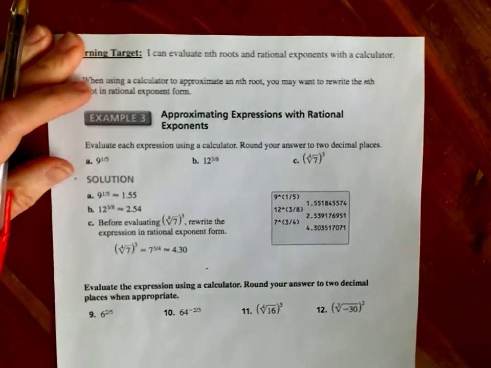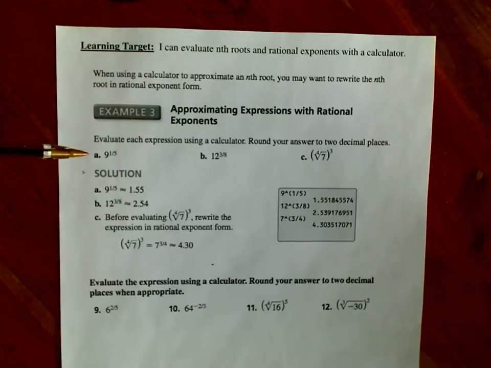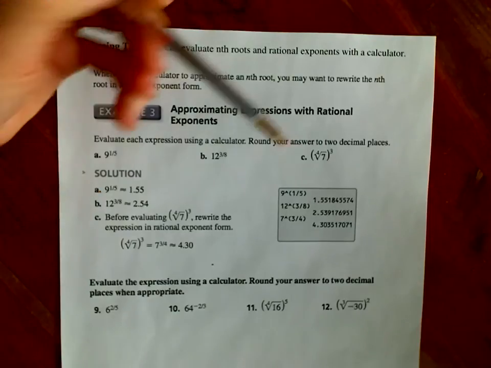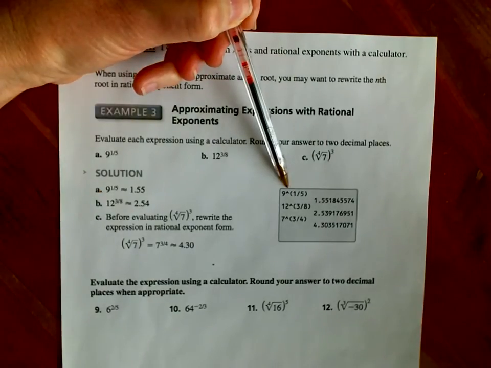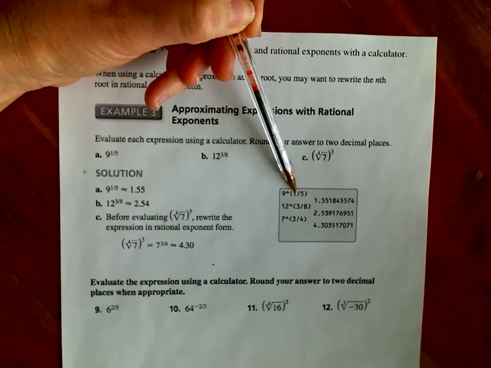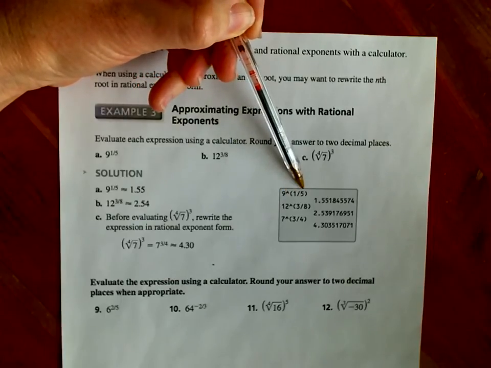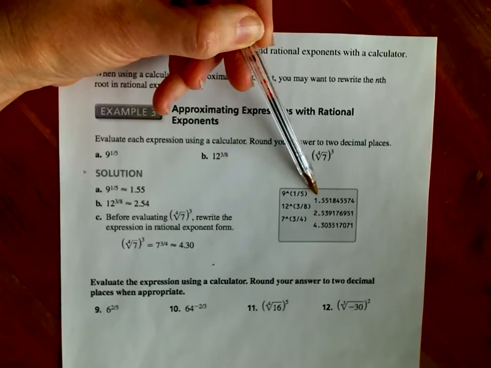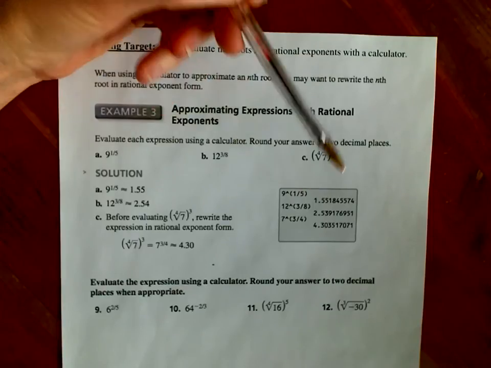If you look at the examples they've given you, and these have worked out solutions, I just wanted you to see what it would look like if you were to change it to a rational exponent. So 9 to the 1/5 is already in rational exponent form. And if you look over here, it gives you an example of what that might look like on your calculator screen. You would type in 9 to the power of, and notice they put the exponent in parentheses. That is a requirement, otherwise the calculator will not follow the order of operations correctly. And you should get an answer of approximately 1.55.